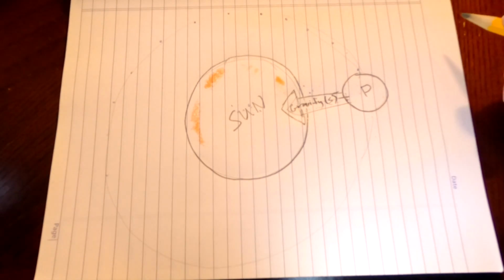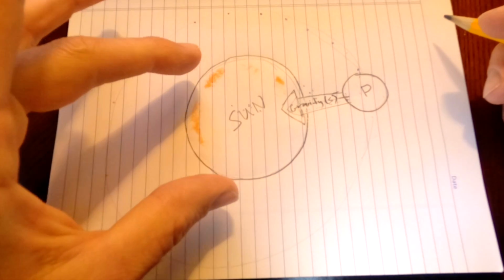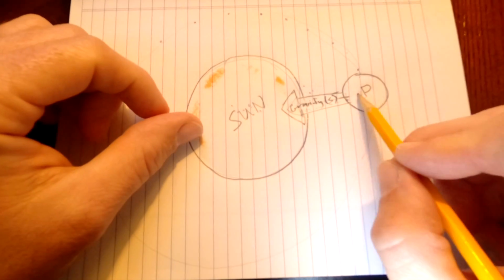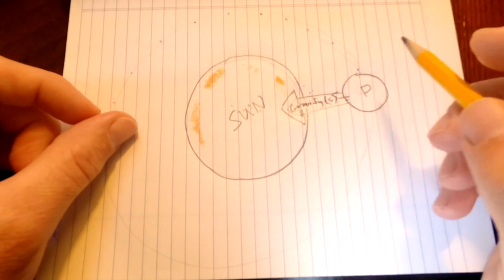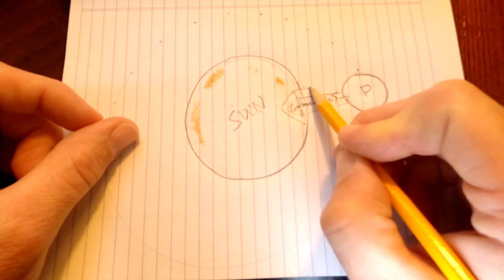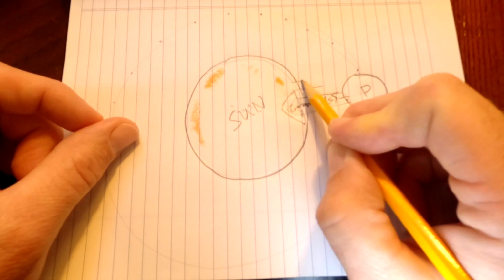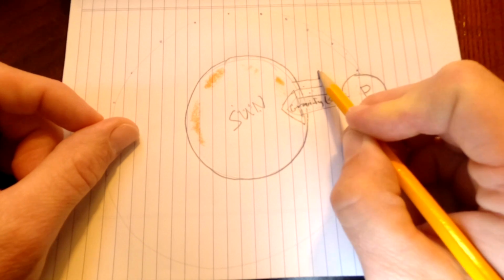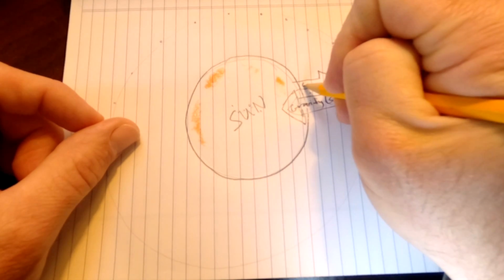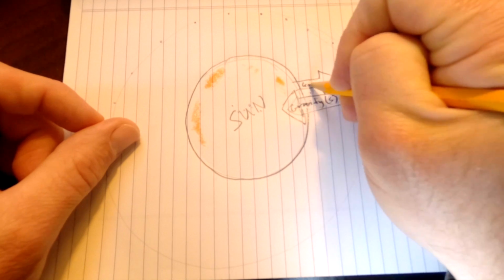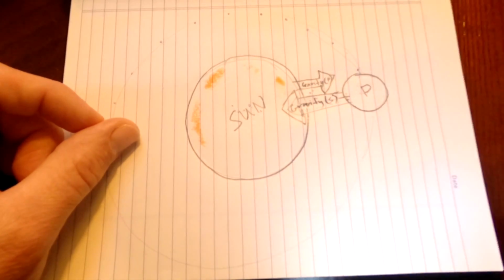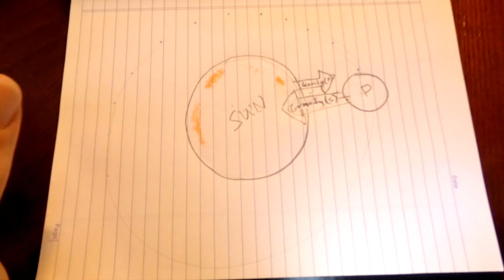And then I remember that the sun, or the central object, actually got pulled too, so that was getting pulled by the planet. So I'm also going to put a smaller arrow, and this is the gravity from the planet. I'm trying to show that it's smaller.